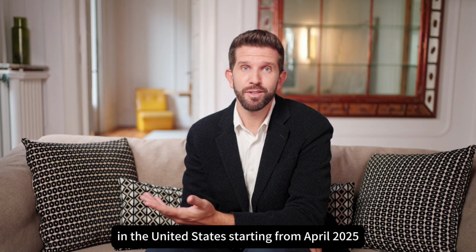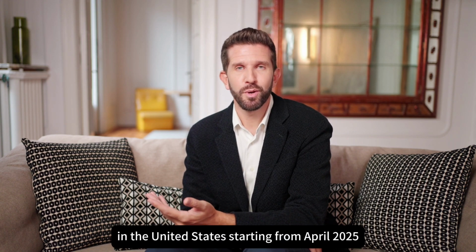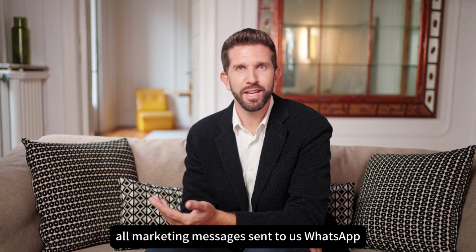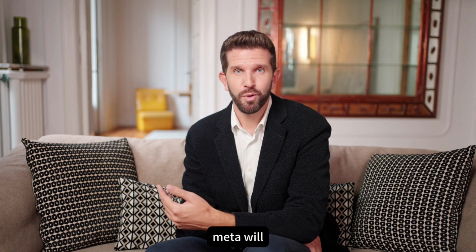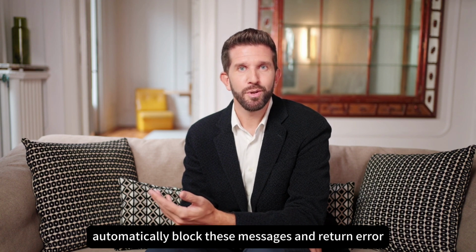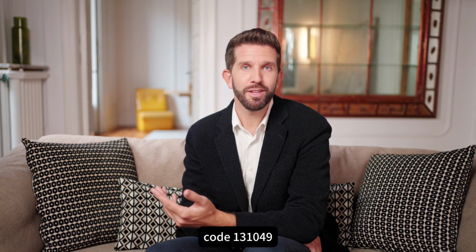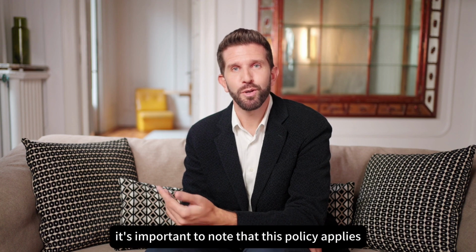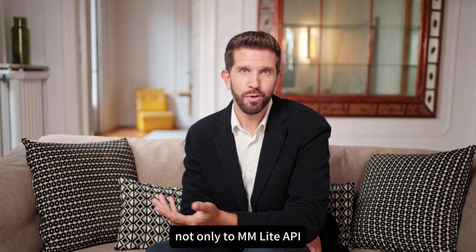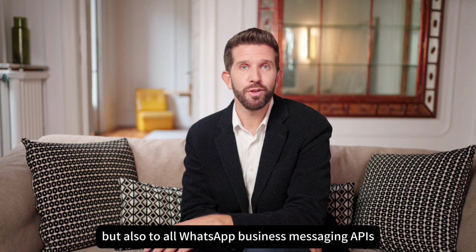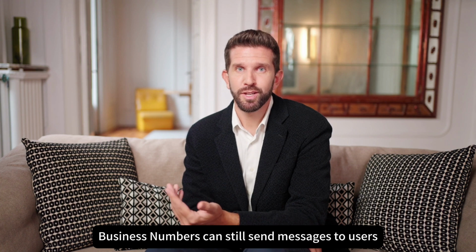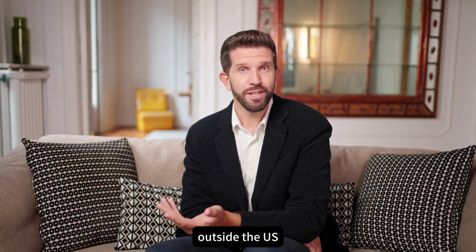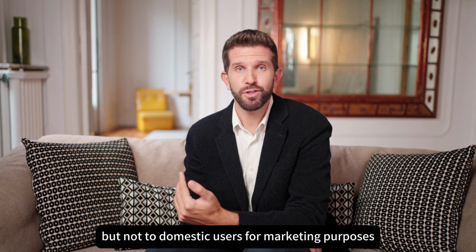In the United States, starting from April 1st, 2025, all marketing messages sent to US WhatsApp users will no longer be delivered. Meta will automatically block these messages and return error code 131049. It's important to note that this policy applies not only to MM Lite API, but also to all WhatsApp business messaging APIs, including the Cloud API. US-based WhatsApp business numbers can still send messages to users outside the US, but not to domestic users for marketing purposes.